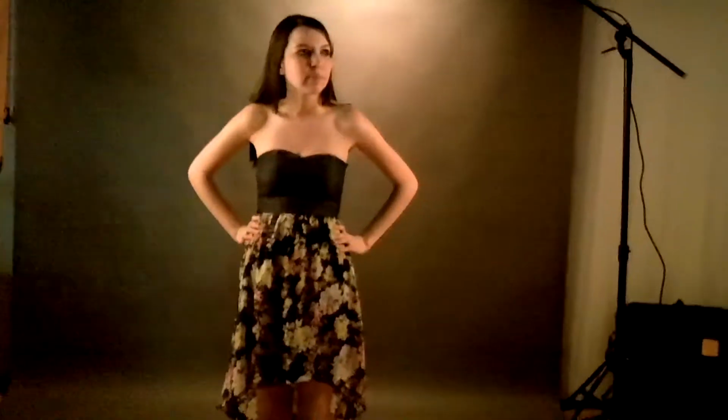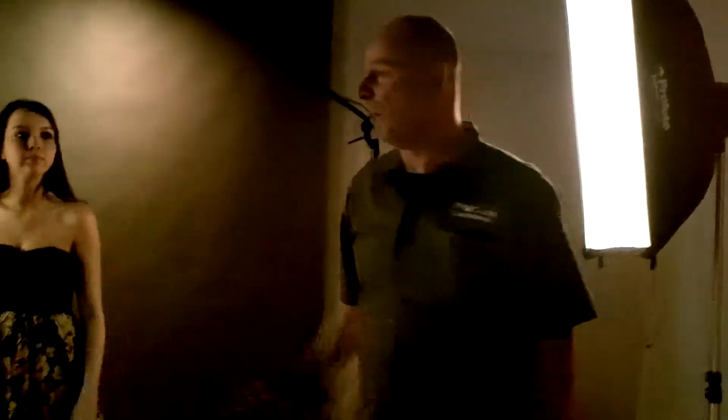Now she doesn't have a problem with a too rounded face, but still we can make her face look slimmer or a little fuller by using the lights. And there's two key settings for that. It's called broad light or short light. And what we're going to do tonight is use this as our main light.